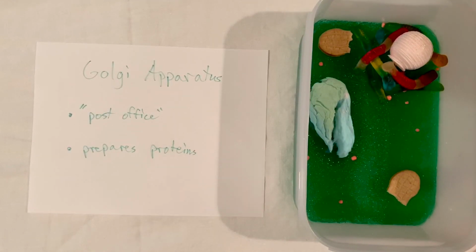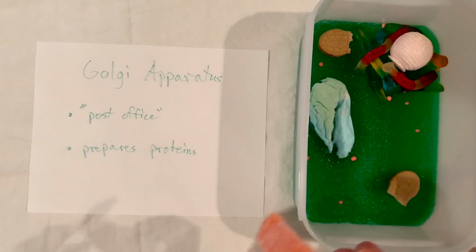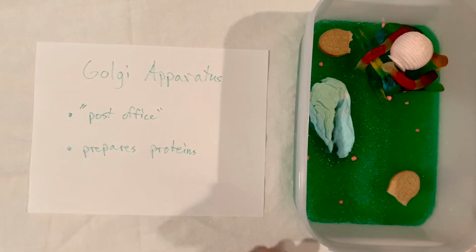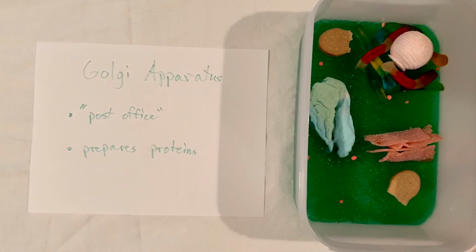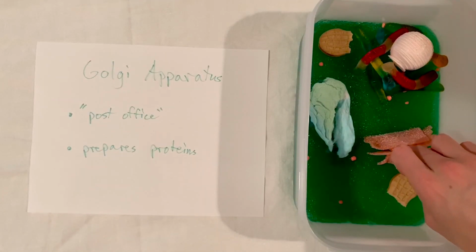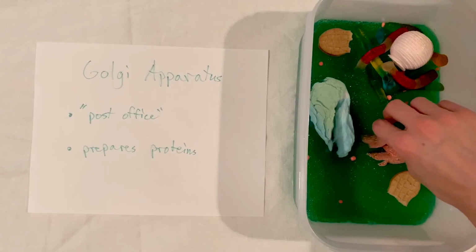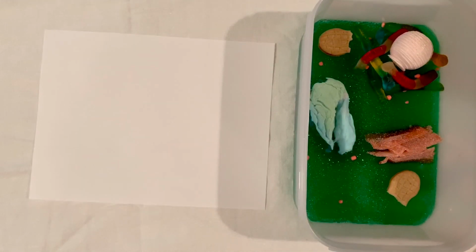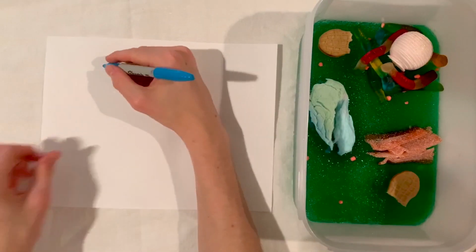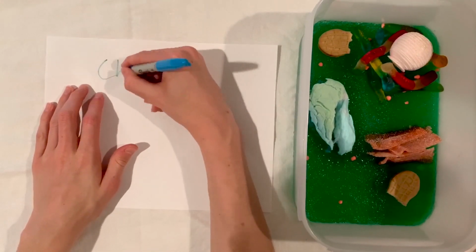For the Golgi apparatus, I am using these sour little things. It's like sour strips of candy. This one was a little hard to shape, but this is generally what it's supposed to look like. So the next and final organelle we will be discussing is the chloroplast.